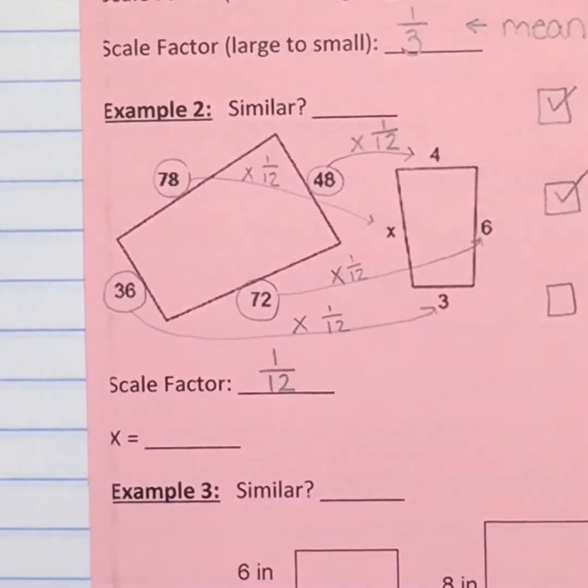Raise your hand if you got 1 over 12. Very nice. Good work, good work.